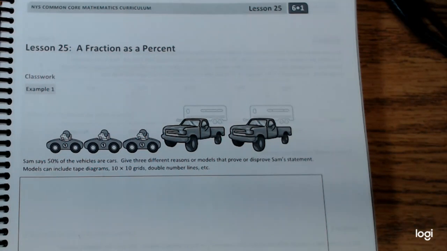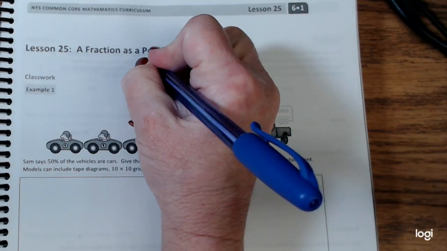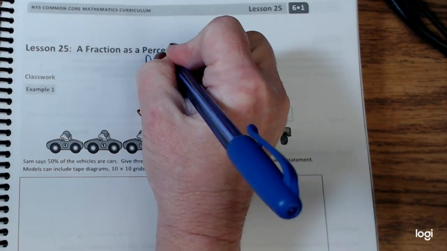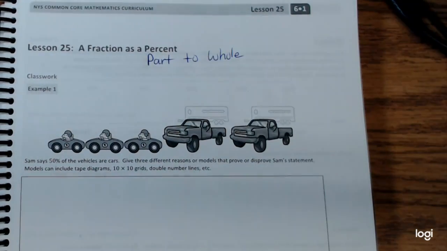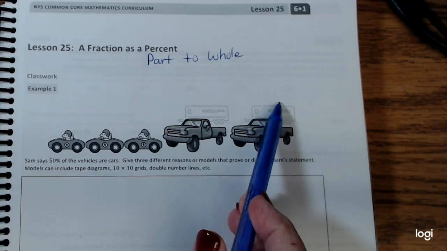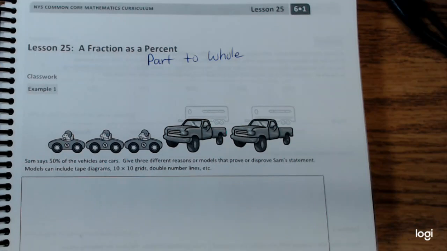You notice it's going to say a fraction as a percent. You notice we have some pictures of some cars and some trucks. I would like for you to go ahead and up here, I want you to write the words part to whole. Okay, part to whole. Well, part means obviously a portion of this, not all of it, and whole obviously would mean all of it. I would want to look at this picture and come up with some ratios of part to whole. What could I come up with?